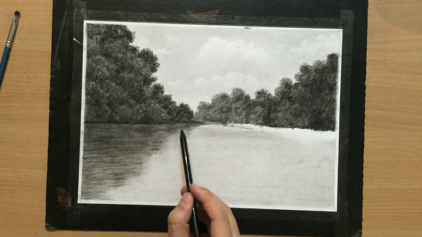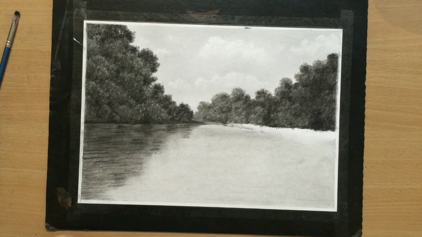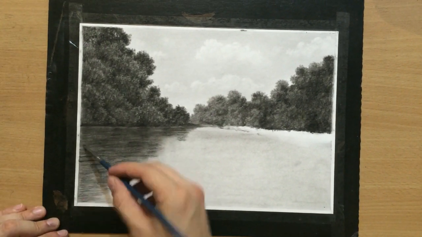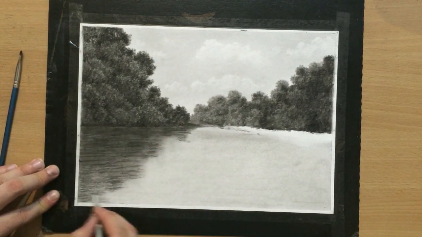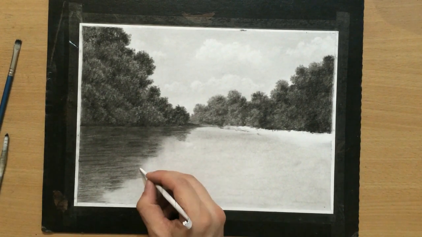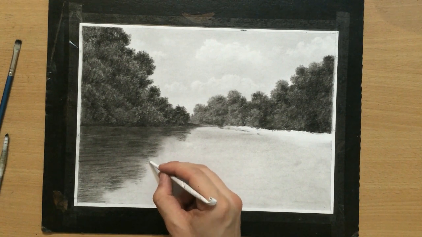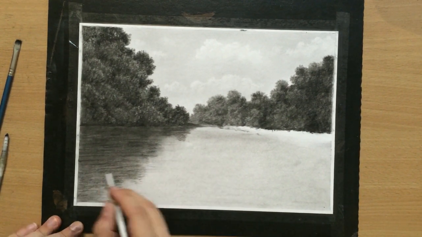So just try to create a similar shape and then just look for these darker areas on the tree line above and try to position those in my reflection as well, here and there, and hopefully it'll be enough to trick the eye that it's an actual reflection.